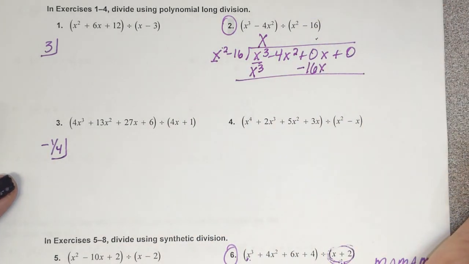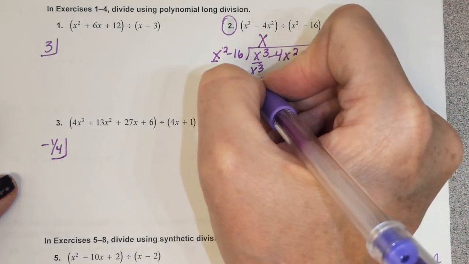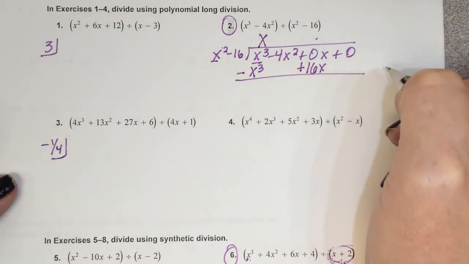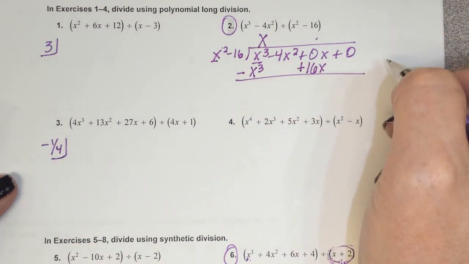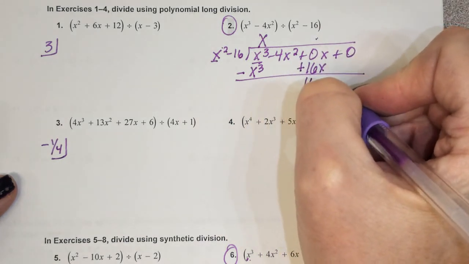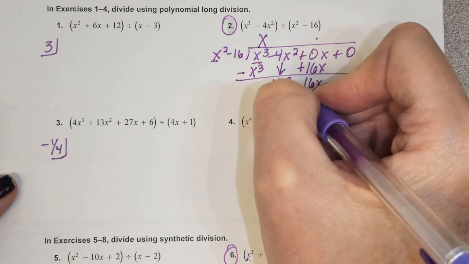Why? Yes, they're like terms, and I'm going to have to subtract now, right? So I want it to be lined up so I can subtract. So I'm going to subtract this, and I'm going to subtract this by adding the opposite. That's how we subtract. So now, when I do this, I get 16x here. But this hasn't been used, so that has to come down.